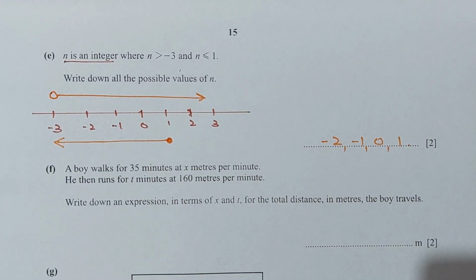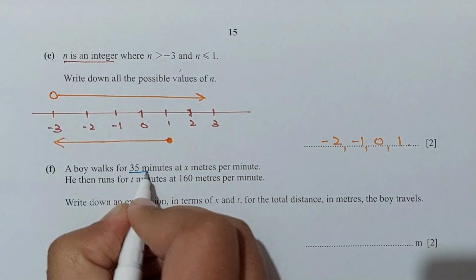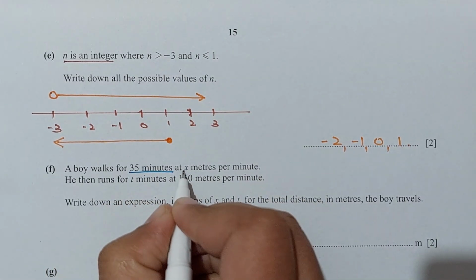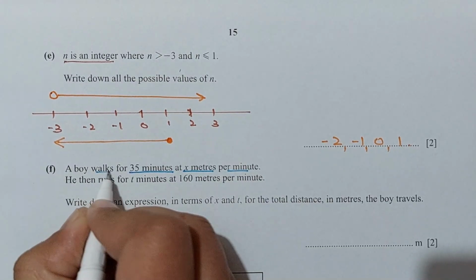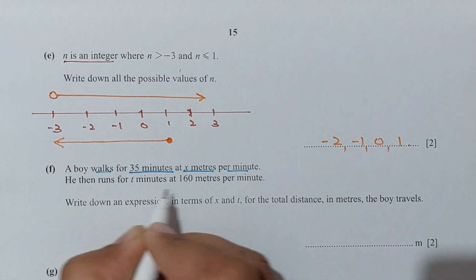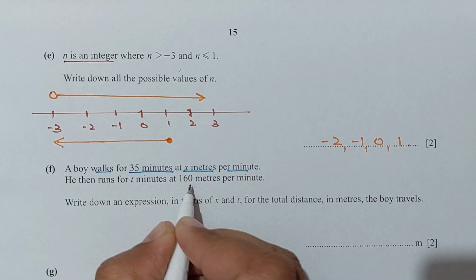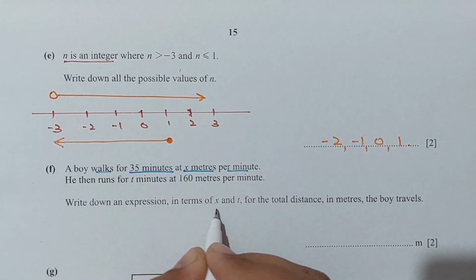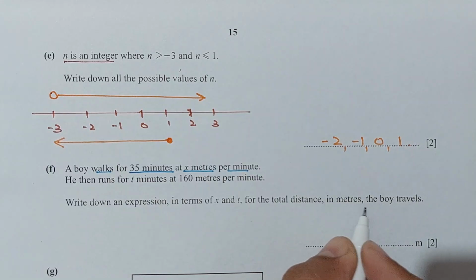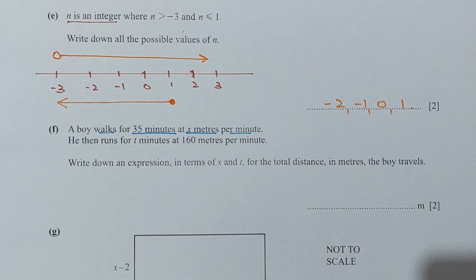Now the next part, F. A boy walks for 35 minutes at x meters per minute. He then runs for t minutes at 160 meters per minute. Write down an expression in terms of t and x for the total distance in meters the boy travels.